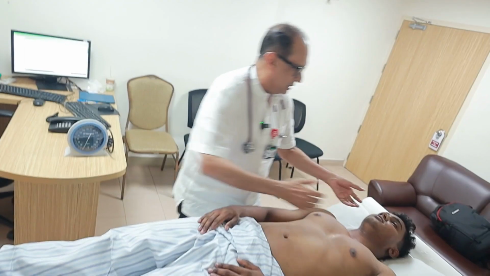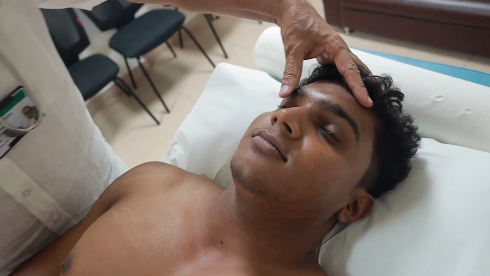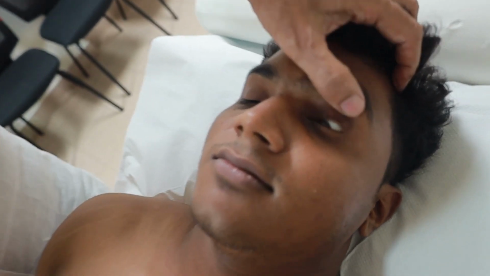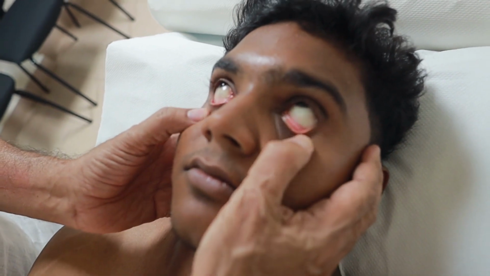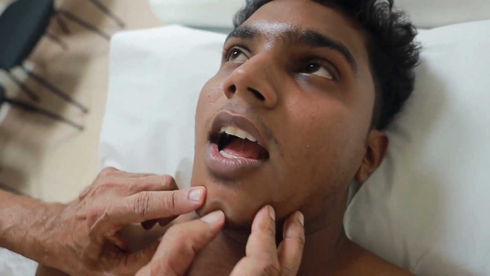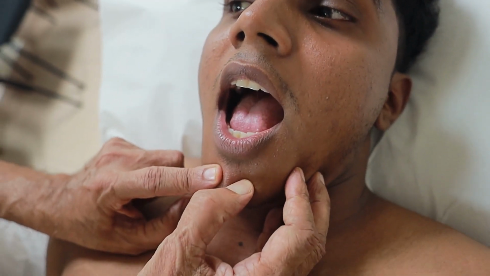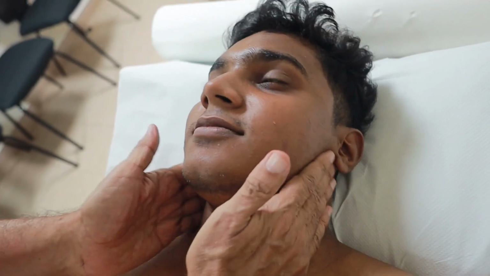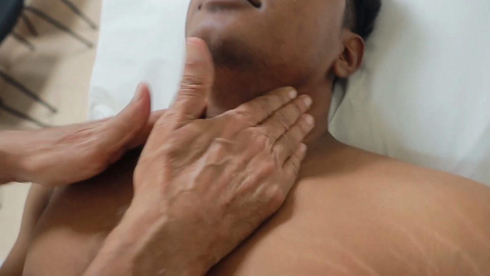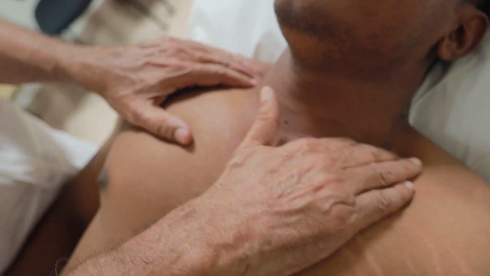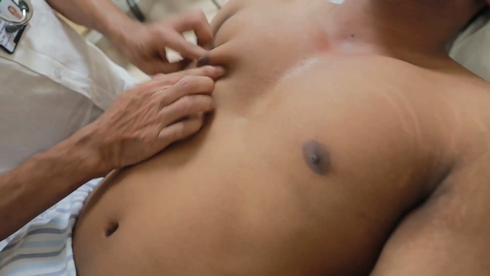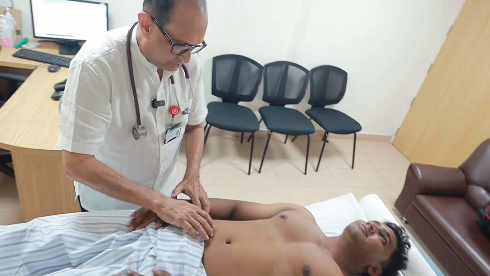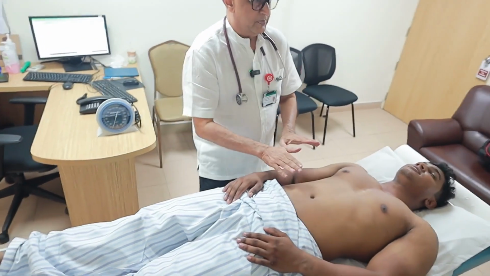Okay, and then come to the eyes, ask him to look down for the scleral icterus, then the conjunctival pallor or suffusion. Open your mouth and put out your tongue. Then I will look on either side for the parotid gland and then for the lymph nodes on either side, the supraclavicular fossa. Then come and look for the gynecomastia. And then I will start palpating the abdomen.